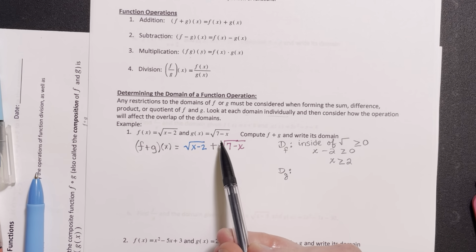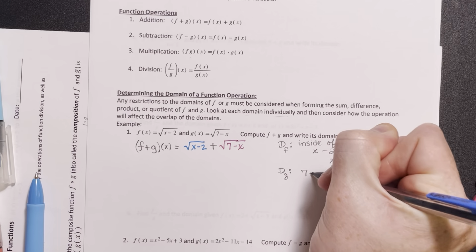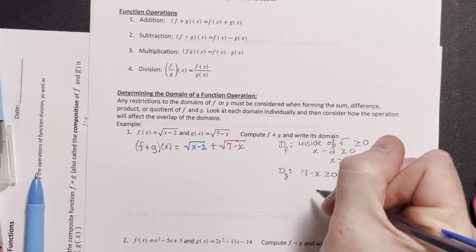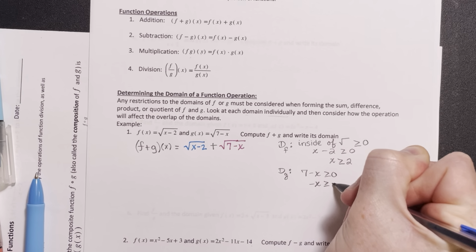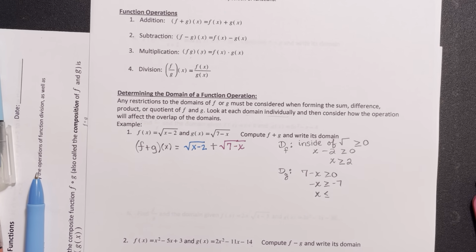If we consider the domain of g, it's also a square root function. So it still cannot square root a negative. The inside of that square root must be greater than or equal to 0. And we have 7 minus x must be greater than or equal to 0. We solve that inequality. You can subtract x, divide by -1, flips our inequality sign, and makes that x is less than or equal to 7.